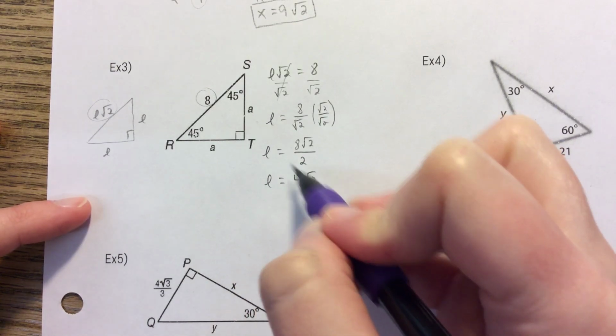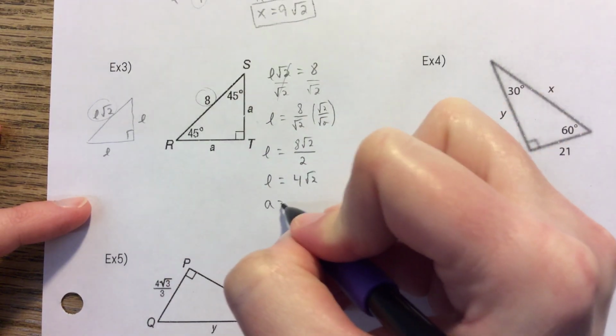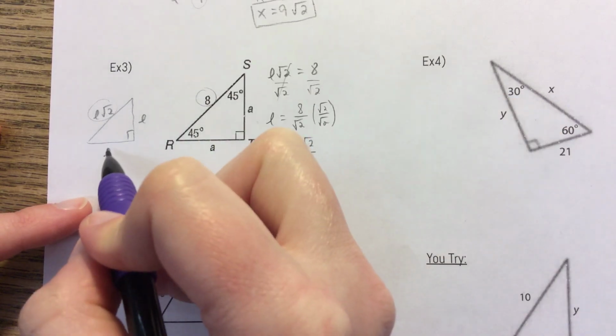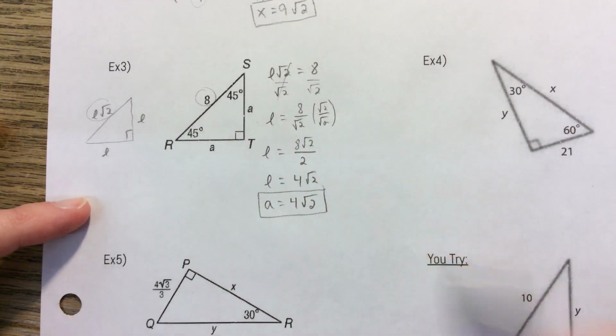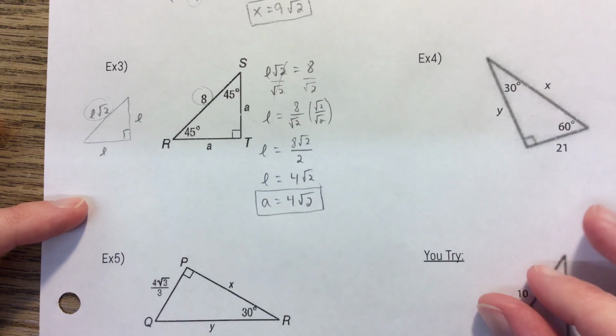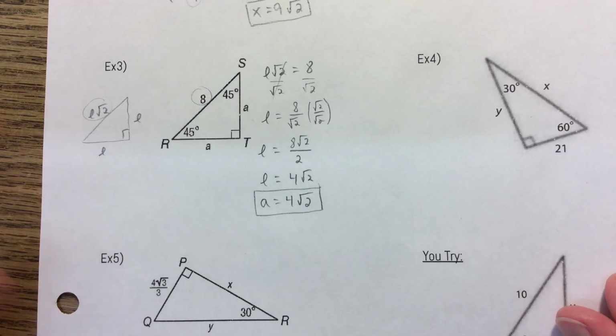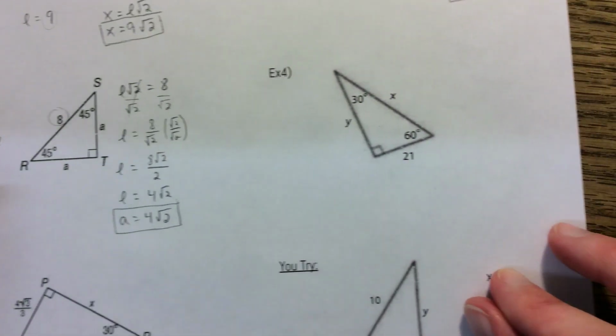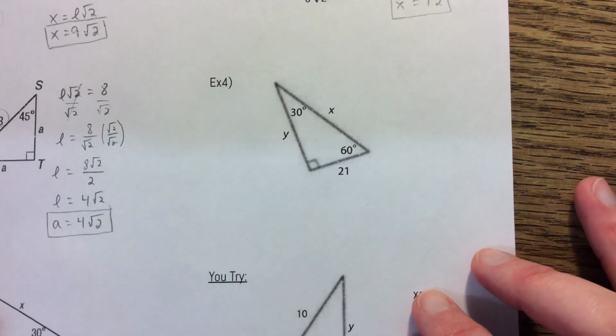So this is what A is going to be equal to, because I'm finding that side length there. L is equal to A. This might seem tricky at first. This is one of the tougher lessons to grasp, but like always, we will make sure we practice it a bunch in class together.